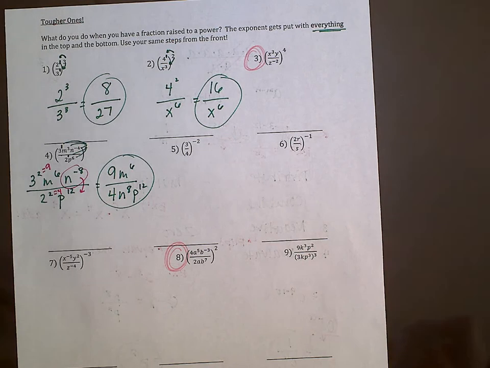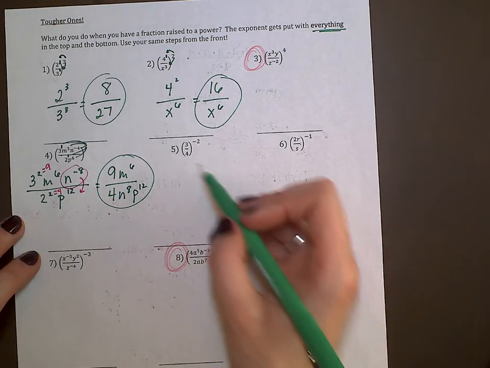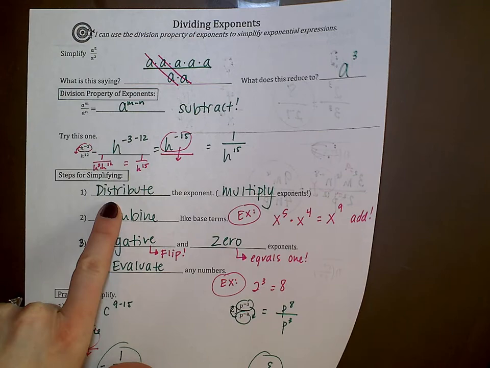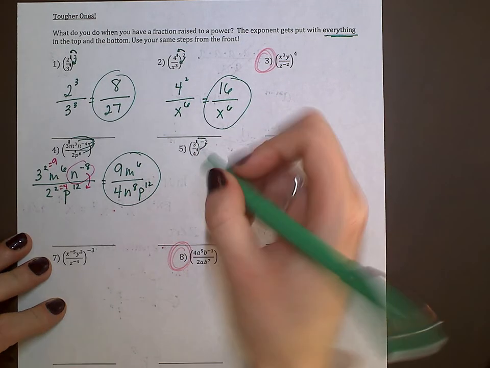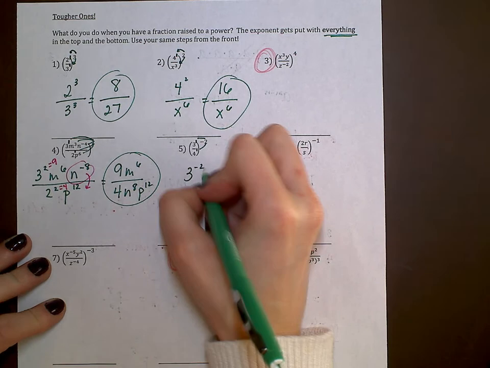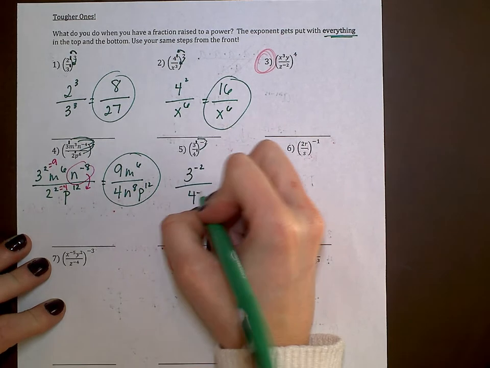All right, number 5. All of these guys, I'm distributing the exponent first. That's my first step if I can do it. So get your 1s in there. It's okay that it's a negative 2. We'll take care of that later. Distribute first. It would be 3 to the negative 2 over 4 to the negative 2.